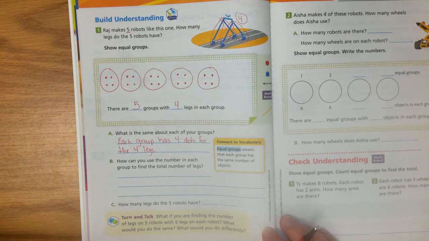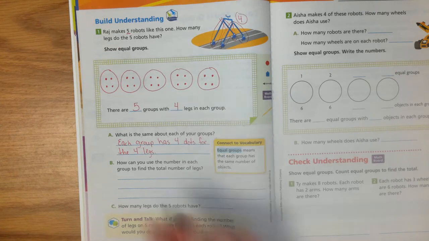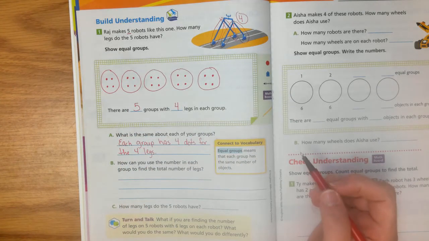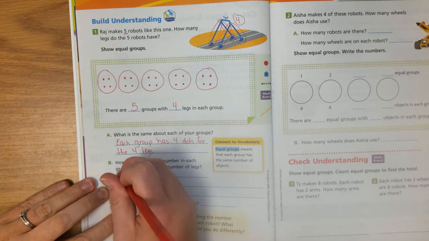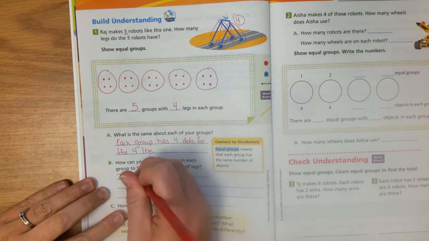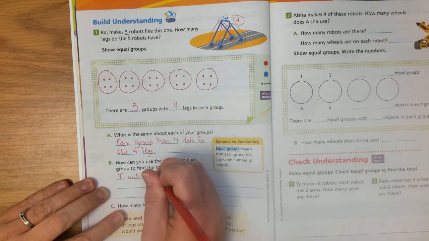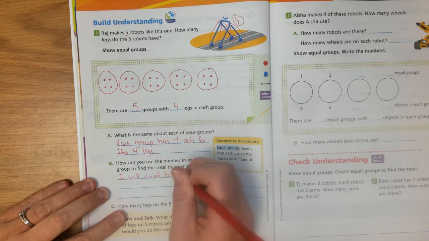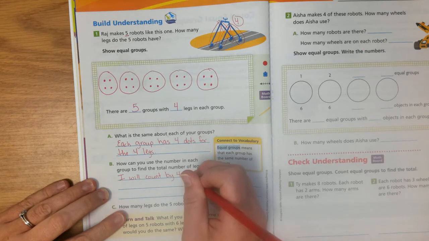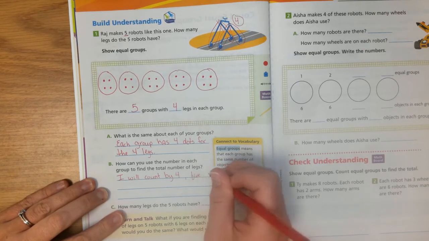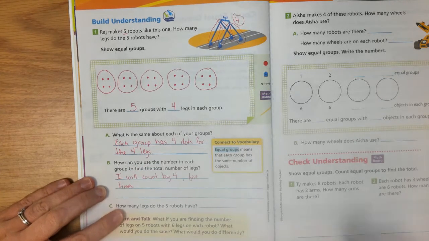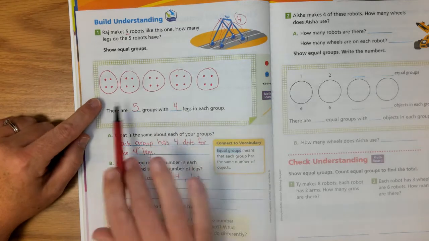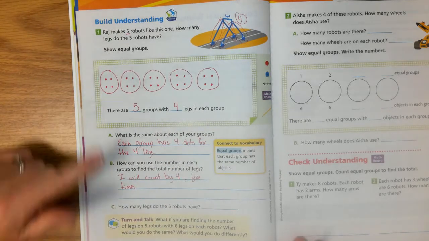I hope you're thinking, or maybe you said it out loud, that you need to count by 4 5 times. I'm just going to write it differently so it doesn't look like 45 times. So it's going to take me counting by 4 5 different times to get to the number.